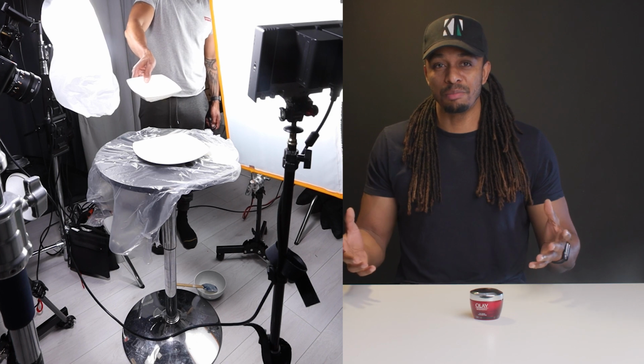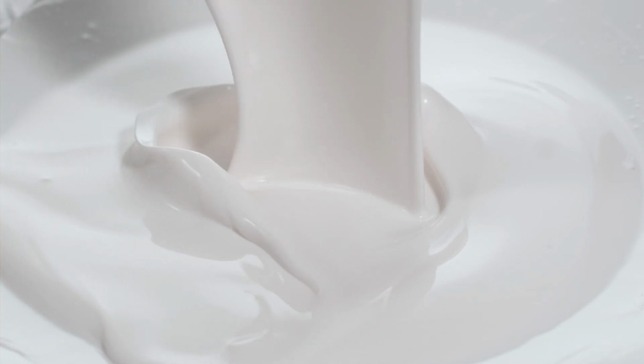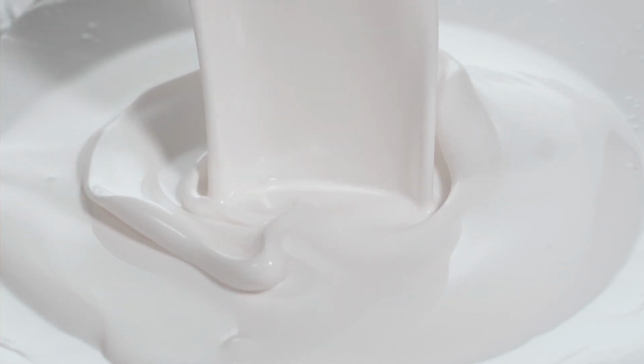The next shot was a bit messy in real life, actually. Again, using the high-speed camera at 1,000 frames per second, I just poured single cream from a flat container so we can get that wide curtain shape, and then selected the best couple of seconds for that shot.